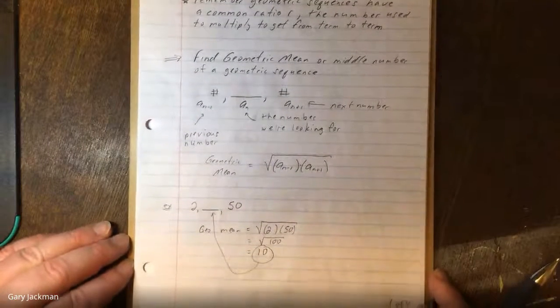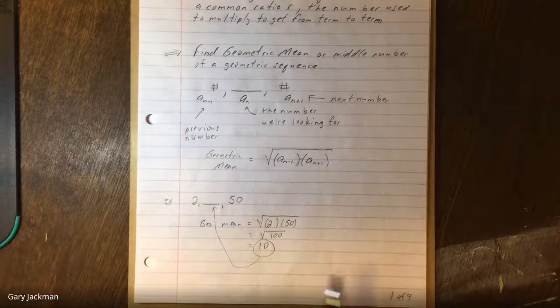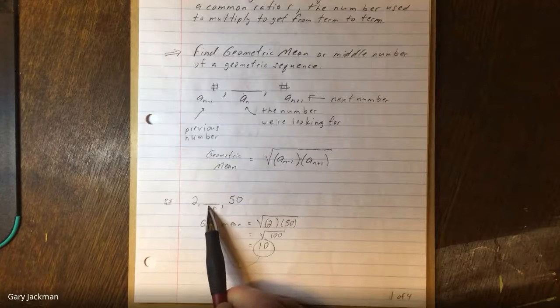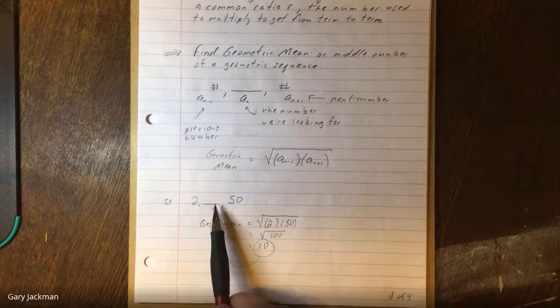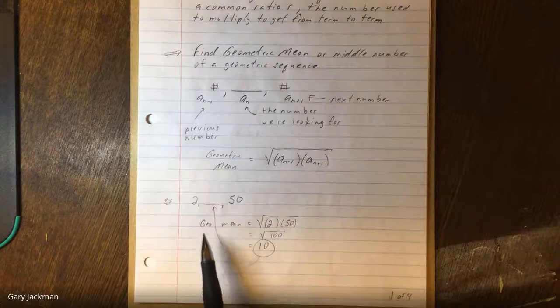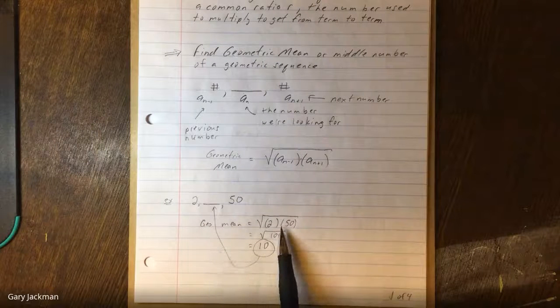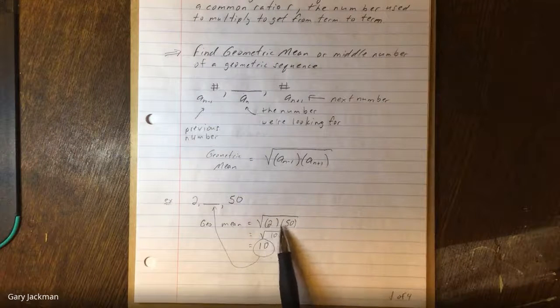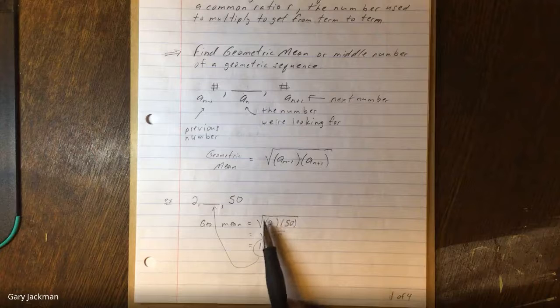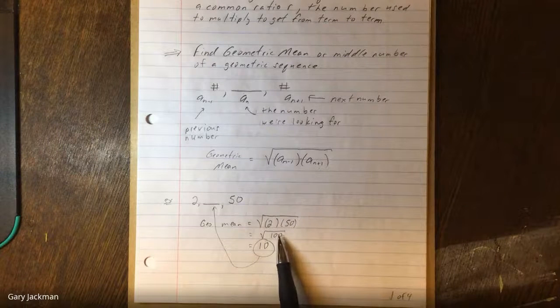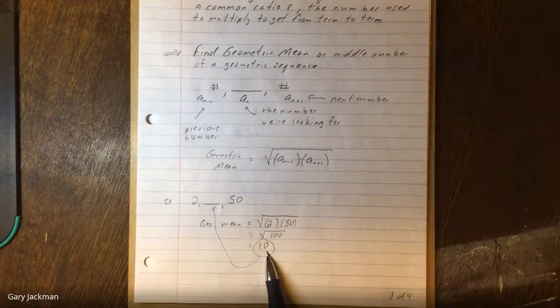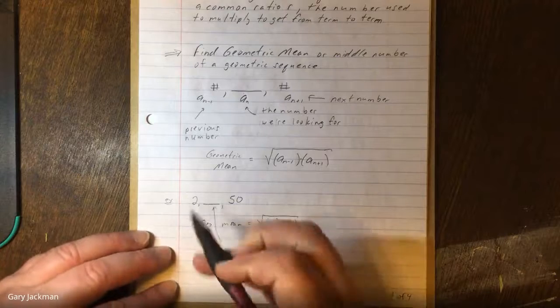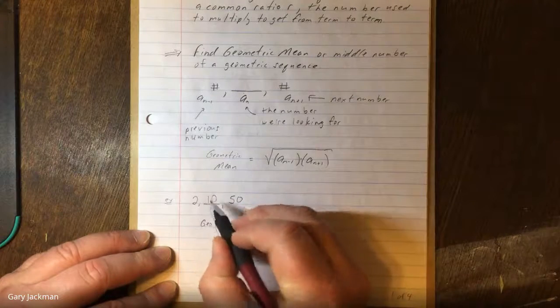If we look at an example that I already have done here, we have a 2, we have blank, and then we have 50. We're looking for that number that goes there in the middle. Remember, it's geometric, so we have to use this formula. It's different than finding the arithmetic mean. We're going to take the two numbers that we have, 2 times 50, inside a square root, we get 100. Well, the square root of 100 is 10. So 10 is this missing number right here.